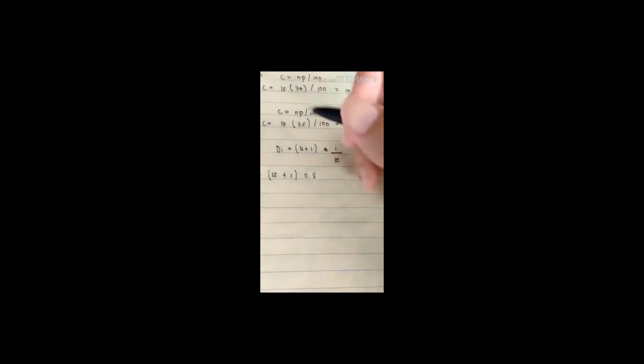Sa number 5, decile naman yung hinahanap. Ito yung formula sa decile. D sub I is equals to N plus 1 times I over 10. Substitute na natin. D8 is equals to N plus 1. 15 plus 1 times 0.8 since 8 over 10 is 0.8. 16 times 0.8 is equals to 12.8.